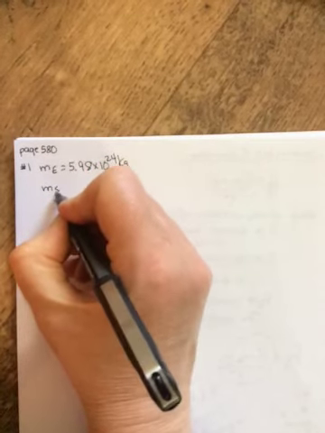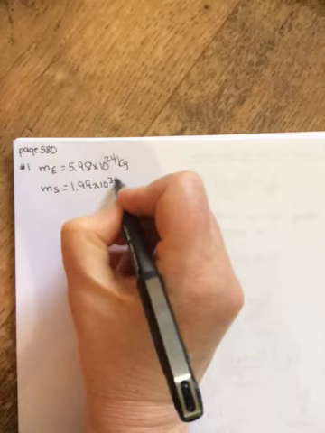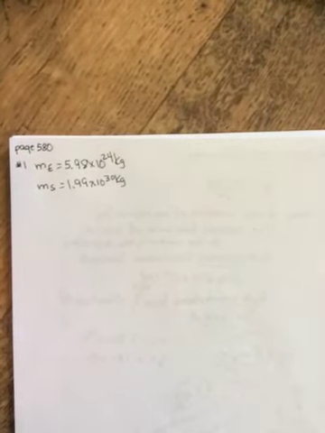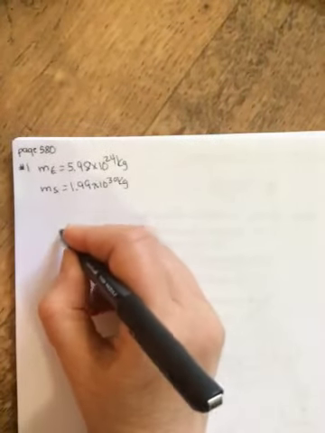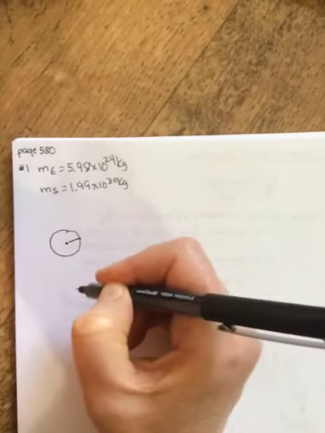The mass of the Sun is 1.99 times 10 to the 30th kilograms. And when you look up the radius, you'll see two of them there. One is the mean radius of the Earth's orbit, and the other is the mean radius of the Earth. So first, the word mean just means average, because it's not quite the same all the way around. Mean radius of the Earth is the radius from the center of the Earth out. That's the mean radius of the Earth.